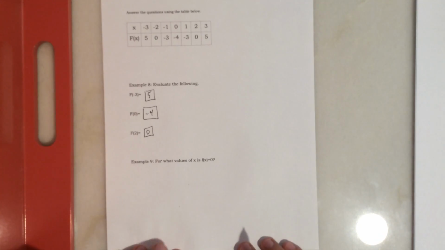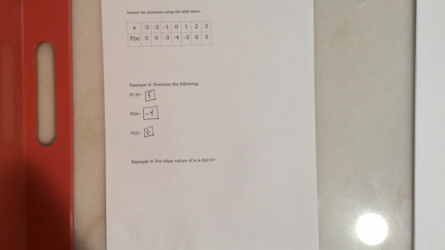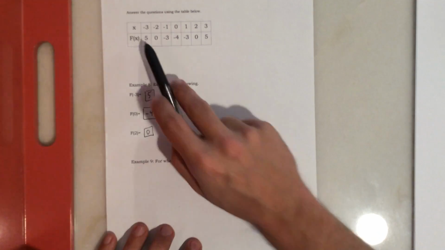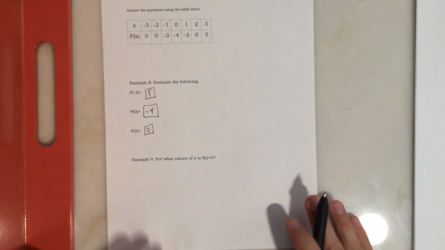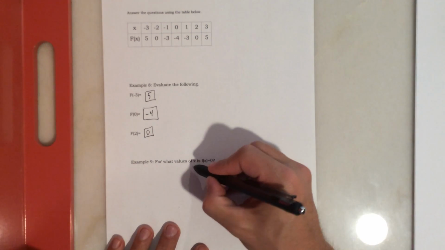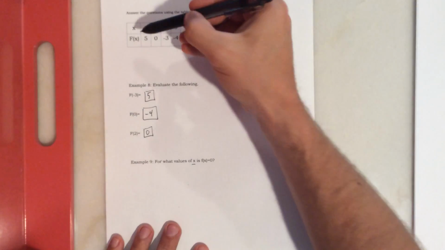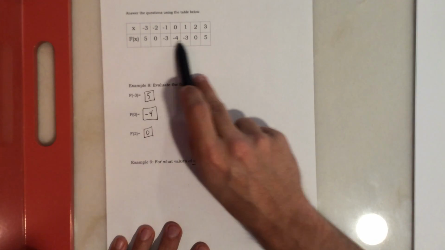Okay. Example 9, last example. For what values of x is f of x 0? So the person who's going very quickly will say, oh, when x is 0, y is negative 4, and try and walk away. But that is not what the question is asking. It's saying, for what values of x, so which of these numbers is f of x 0?